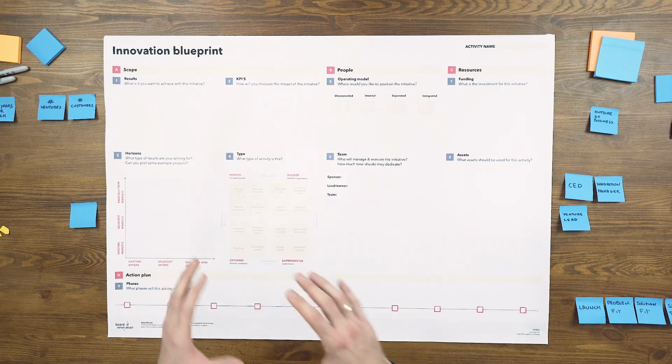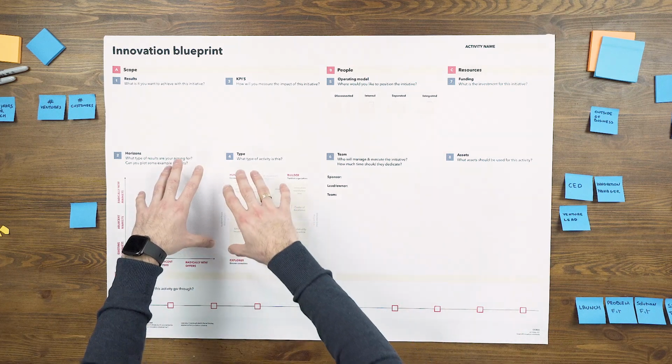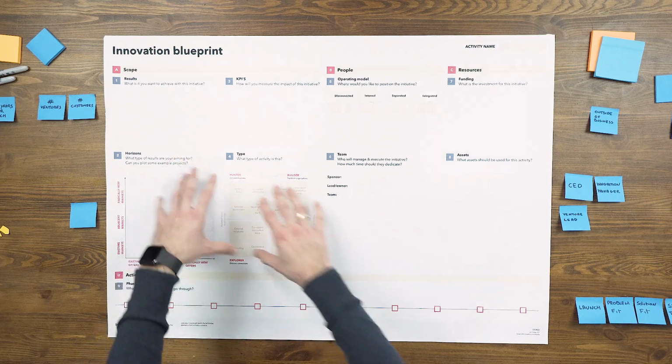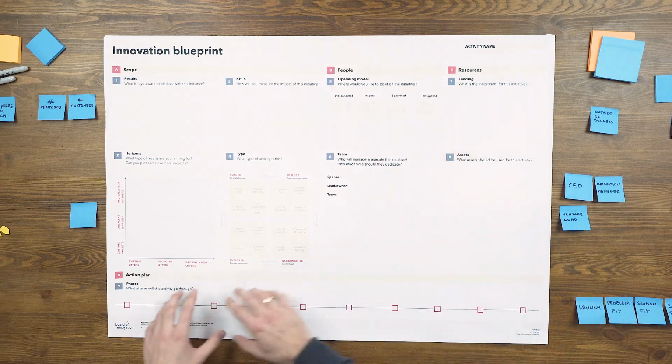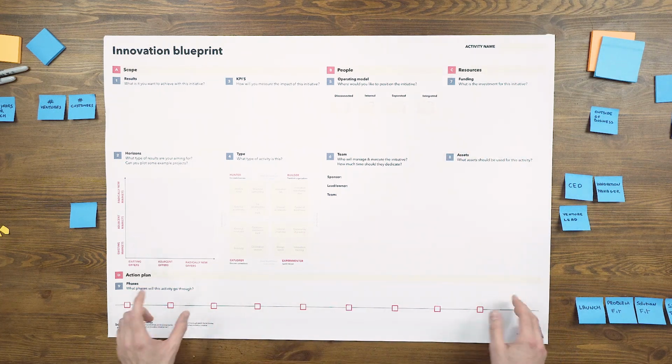We've noticed that it's hard for innovation teams to structure the key elements of an innovation activity on one single tool, so people don't really know how to compare one versus the other. So this tool will help you to ask the key questions and identify the key elements for the right innovation activity or program. The tool basically contains 4 key elements: the scope of your innovation activity, the people who will run the activity, the resources you need to do it, and finally the action plan to make it happen.